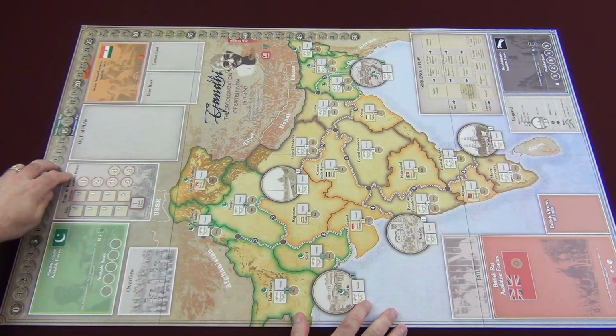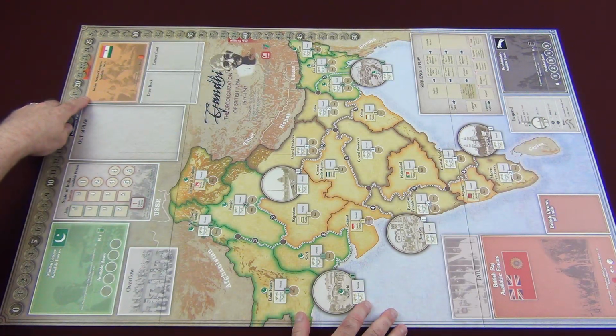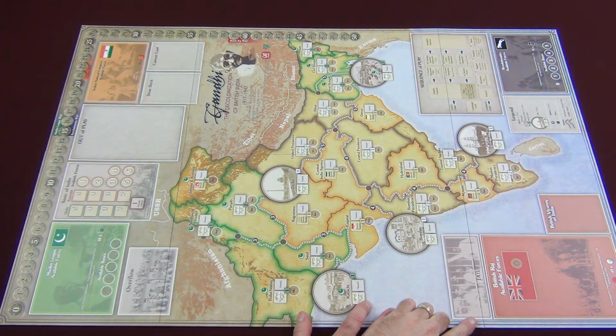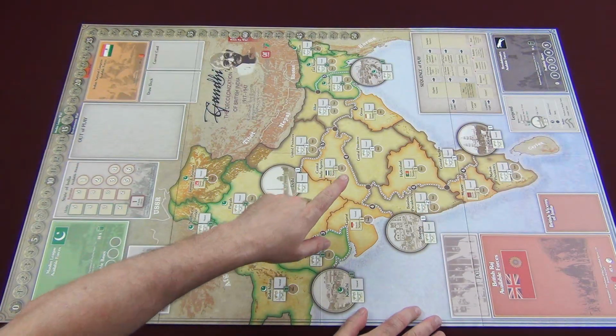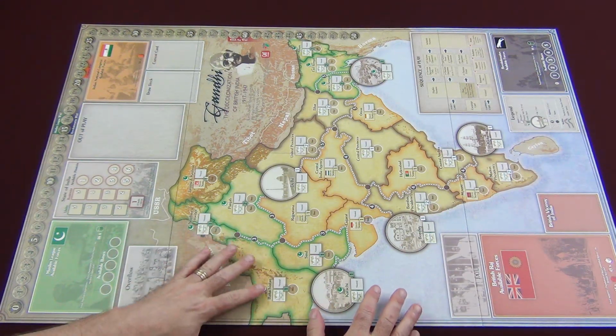Now you can see all the holding boxes, the state of India here where there's unity, resistance, and available protests, Muslim League, available forces, Indian National Congress here, and then the British Raj down at the bottom right here, your sequence of play over on the far side, and then your revolutionary available forces below that. The legend is in the middle of the map as well, but beautifully done map.